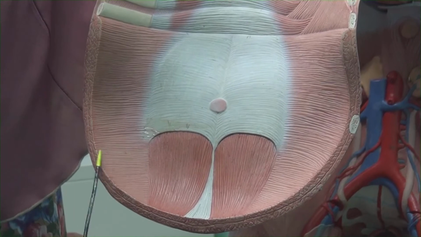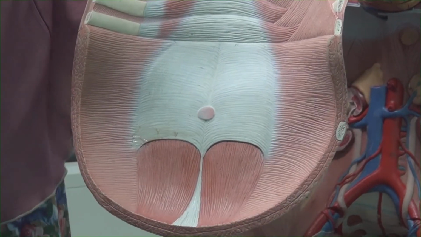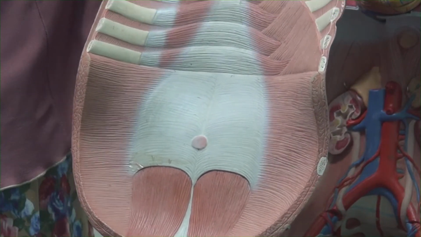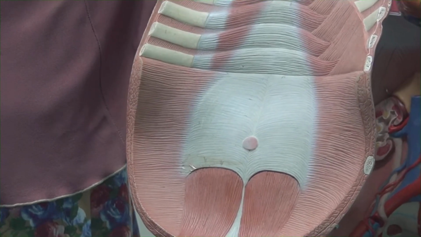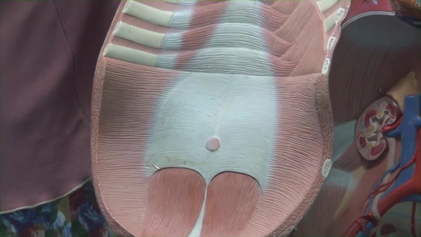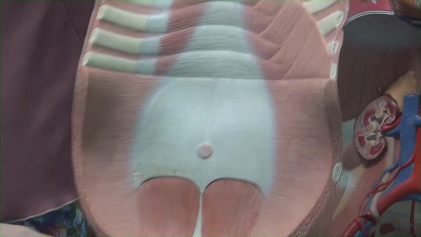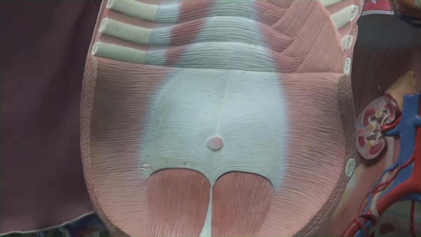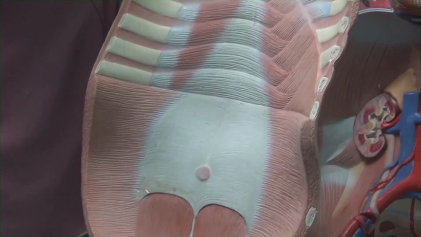Again, the origin is similar to the internal oblique; that's the only origin you need to know. Remember that it also forms the conjoint tendon with the lower fibers of the internal oblique. Also, I cannot show you that; it's not shown here.